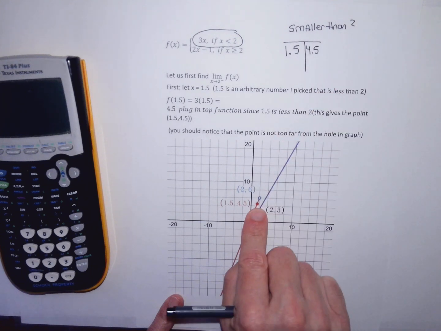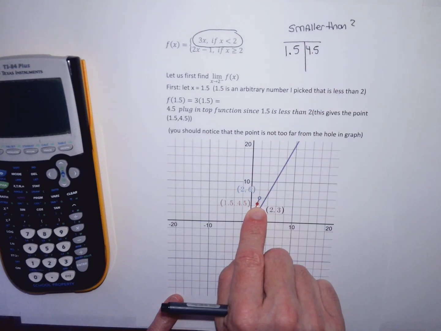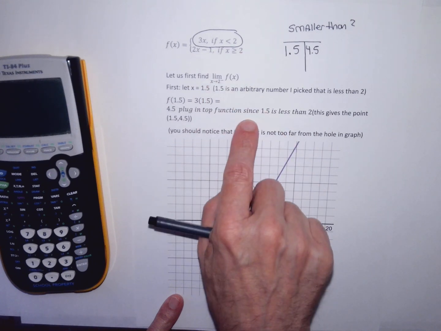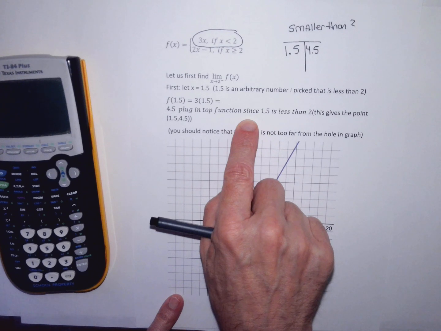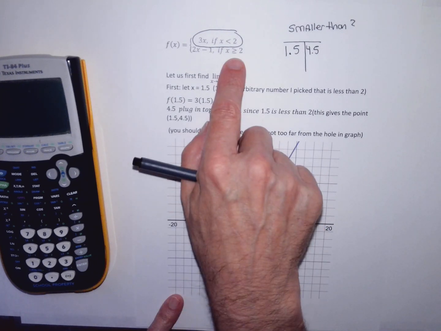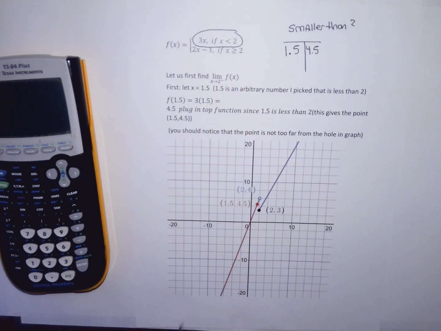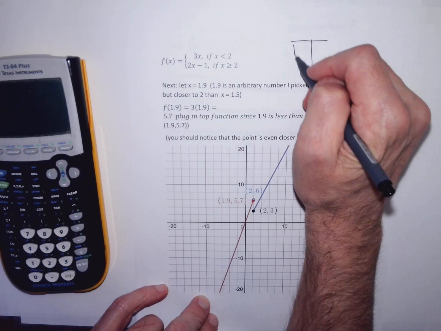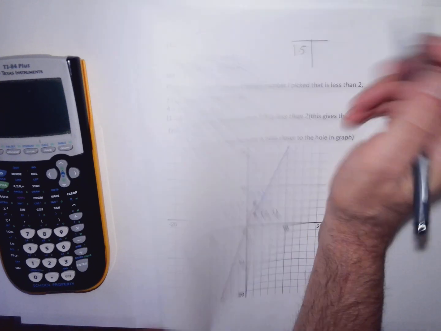So that's the point. As I'm trying to find my left-hand limit, I'm plugging in numbers that are less than 2, but not equal to 2. And each one of those, when I plug them in, is going to go into the top function, because in the top function I can plug only numbers that are less than 2. Numbers that are equal to 2 or bigger than 2 go into the bottom function. If I continue to find my left-hand limit, first I plugged in 1.5 and got 4.5.